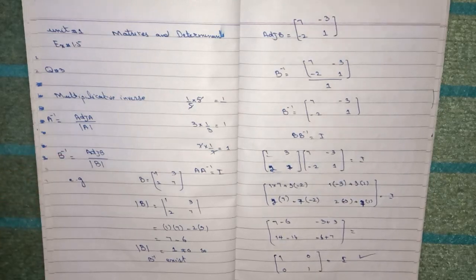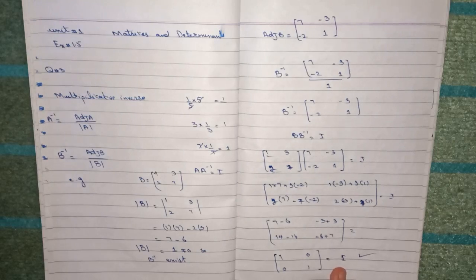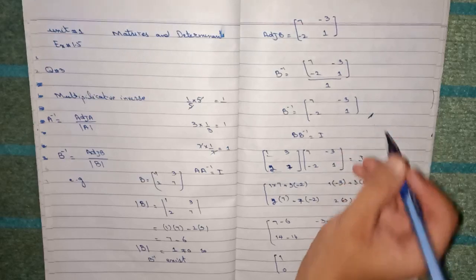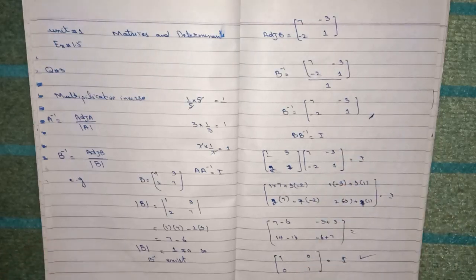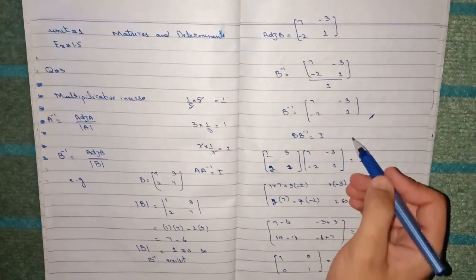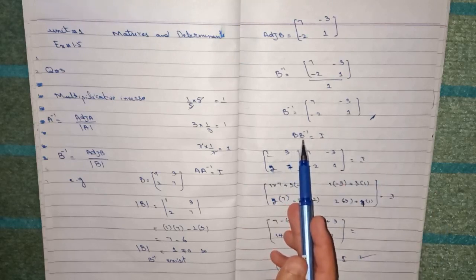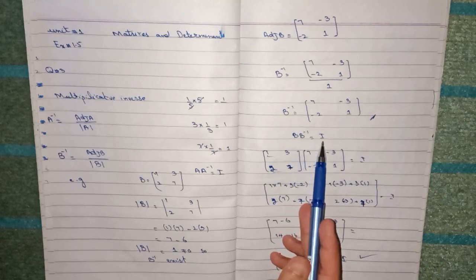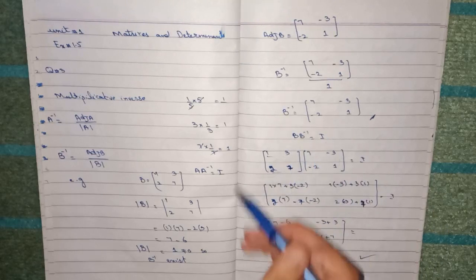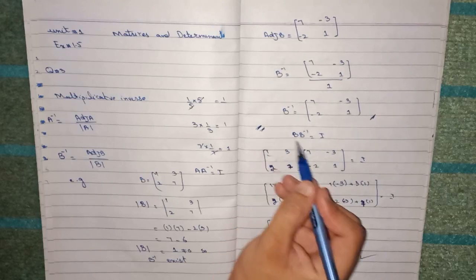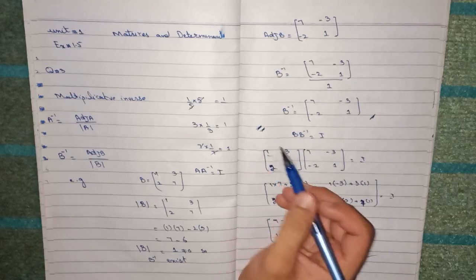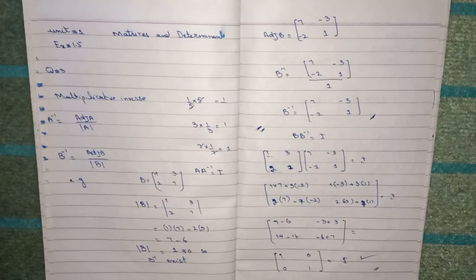So multiplying a matrix with its multiplicative inverse will always give the identity matrix. So students, in question number 3 our working will be only till here to find the multiplicative inverse. We do not need to verify that the multiplicative inverse gives the identity. I have done this only to explain the concept that a matrix multiplied by its inverse is always the identity matrix.